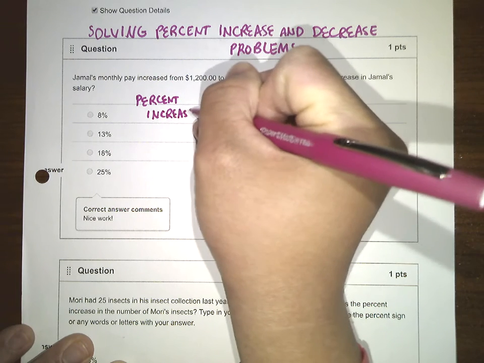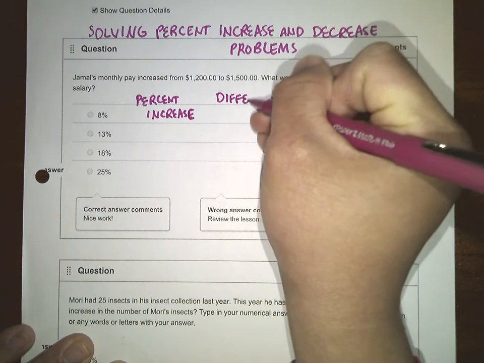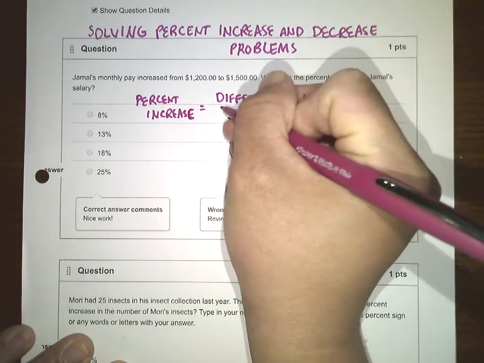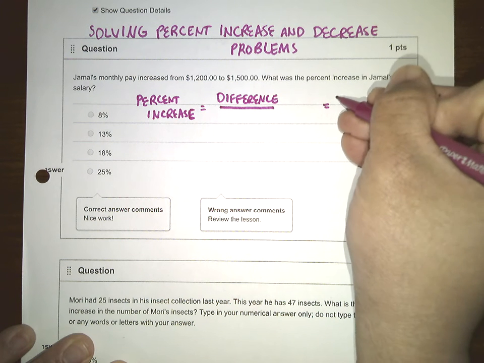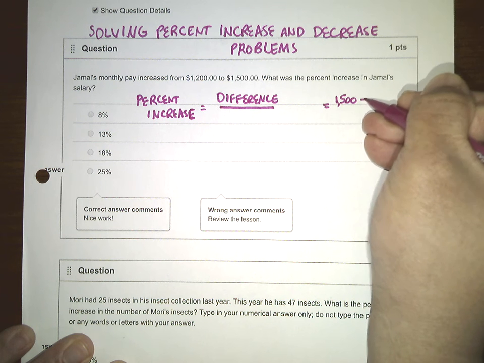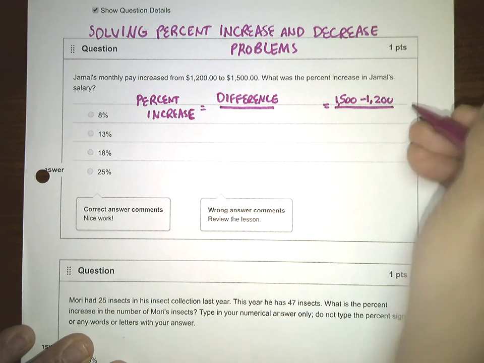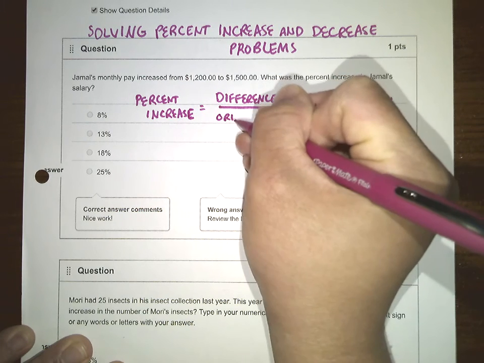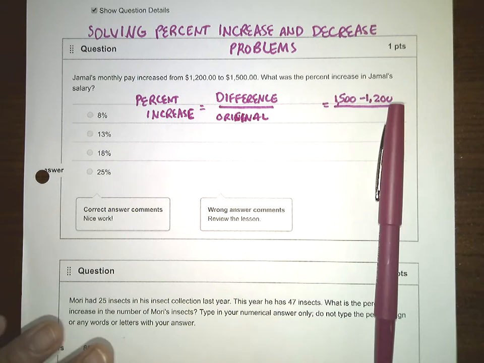All right, so this is going to be the difference in the amounts. So in this case, it will be 1,500 minus 1,200. All right, so then that will be over the original amount.